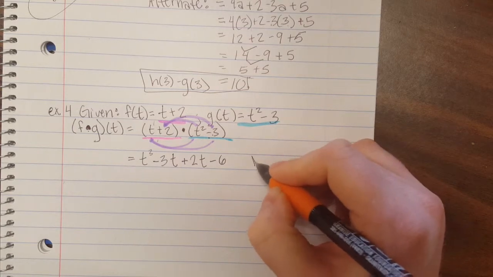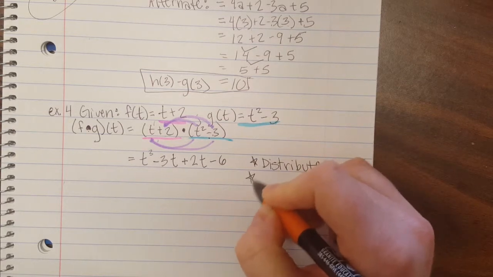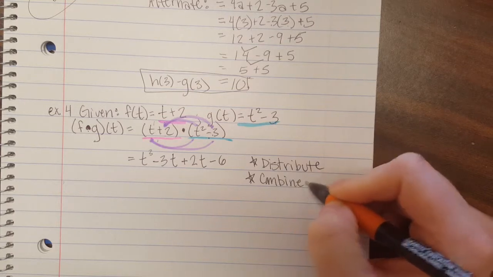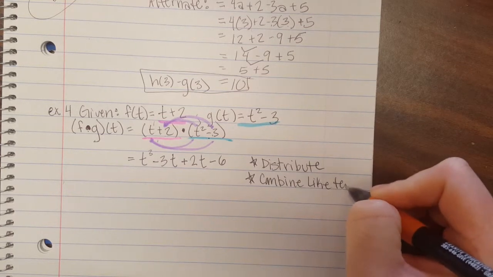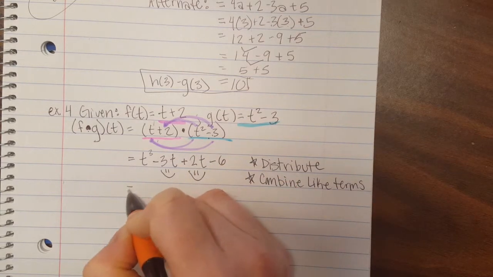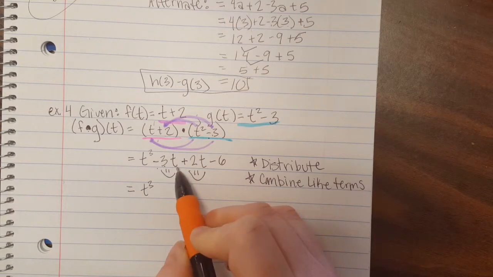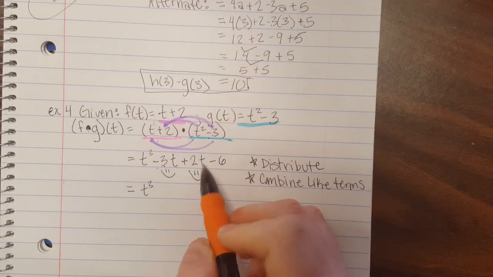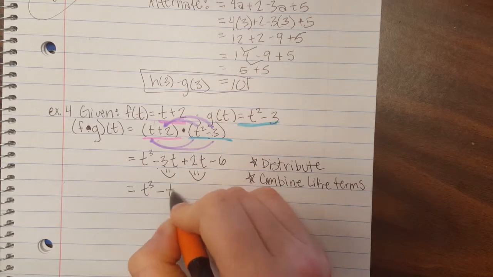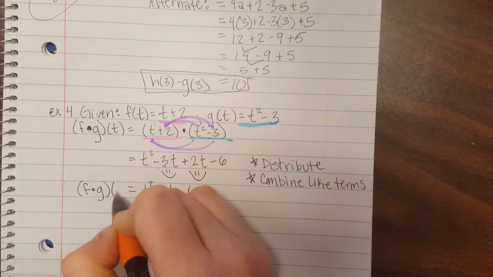Okay, so first we used distributive property, so I'll just put distribute. Can you guess what's next? Combine like terms. Okay, so in this case, I have linear terms here in the middle that are like terms. So I have t cubed, negative 3t plus 2t, just whatever starts with a t. Negative 3t plus 2t is negative 1t minus 6. And that would be our f times g evaluated at t.